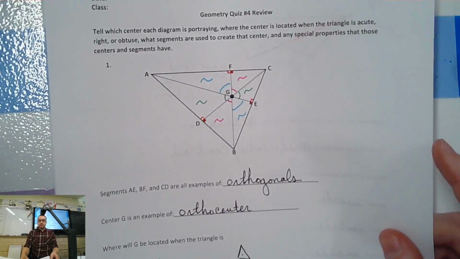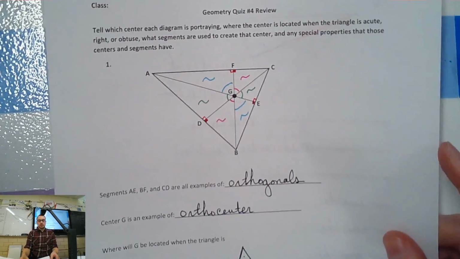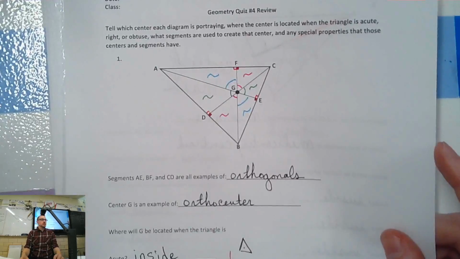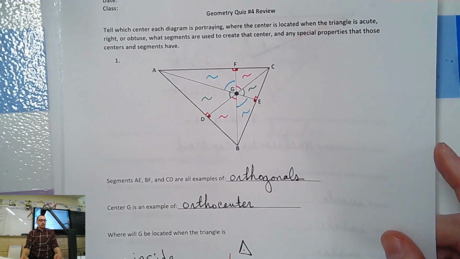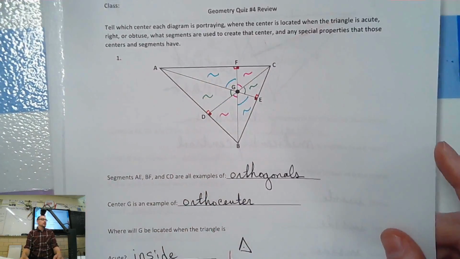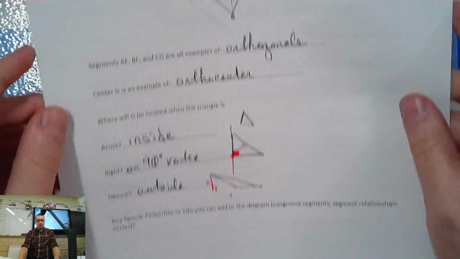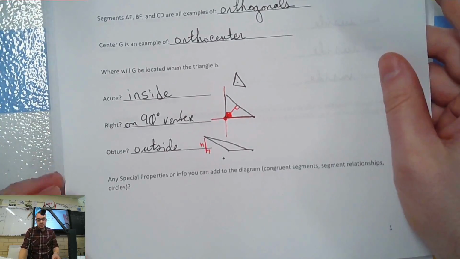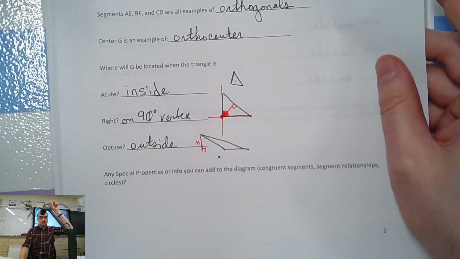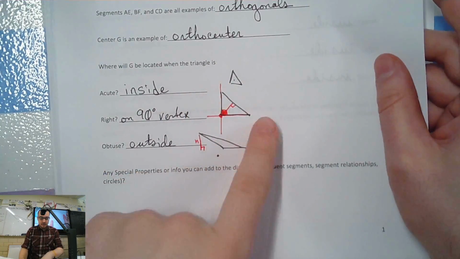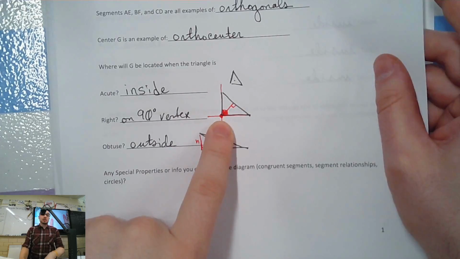Orthogonals make what center? Orthocenter. And that creates a bunch of similar triangles, because by double angle. The vertical angles are what tell you that. Look for those vertical angles. Now, the orthocenter is the connection of the orthogonals, or the perpendicular lines. And so on a right triangle, the perpendicular lines are already drawn for you, and they intersect there.